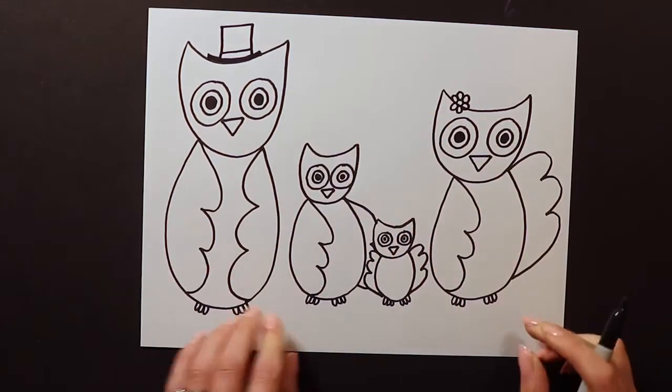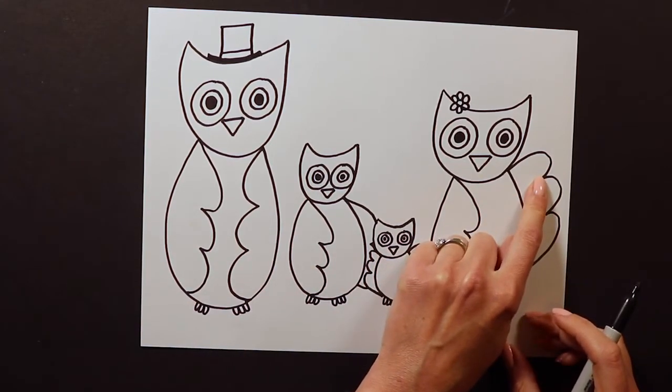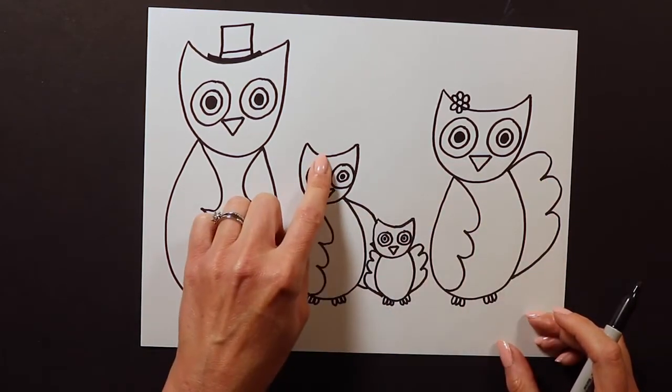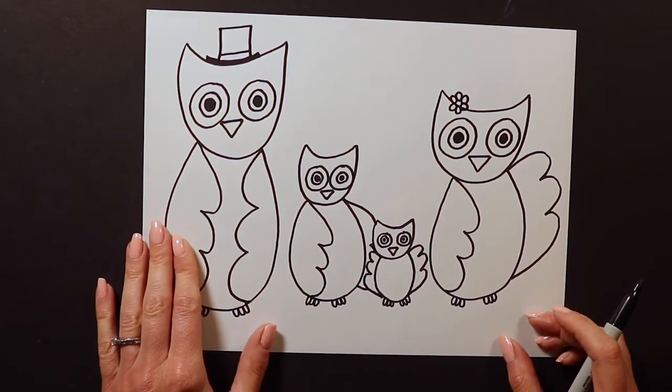But you guys can add extra details. You can put something in your owl's wings, like they're holding something, or you can add something to their head or put a little scarf on if you want. This is where you can get really creative.